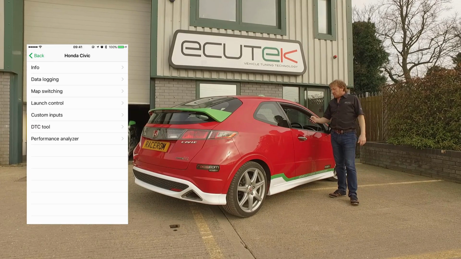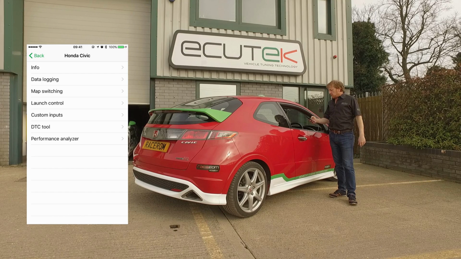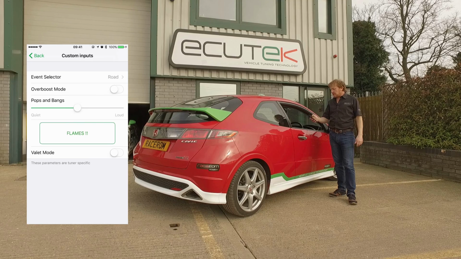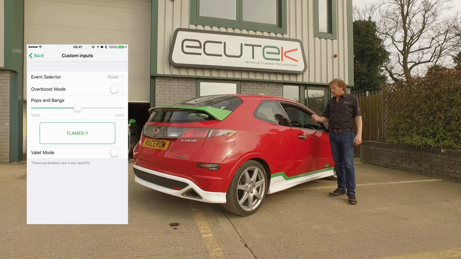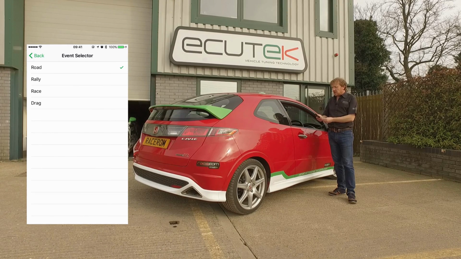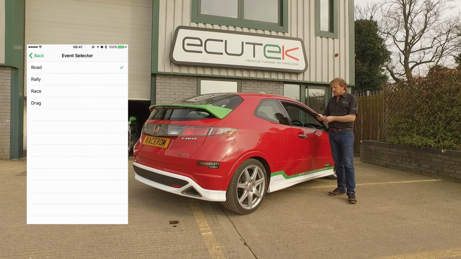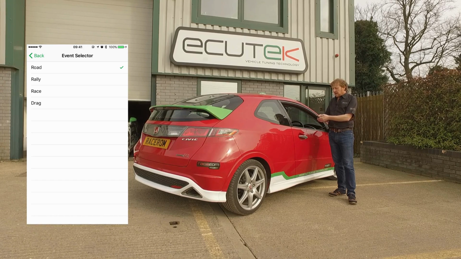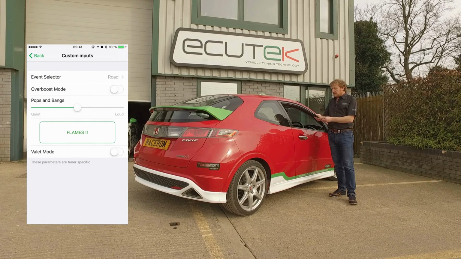Here we have another example of custom inputs, what can be achieved, what your tuner can do using custom maps and ECU Connect. So you can see on the top one here we've got event selector. When we choose this we can go in and we've set up 4 different conditions, one for road, one for rally, one for race and one for drag.